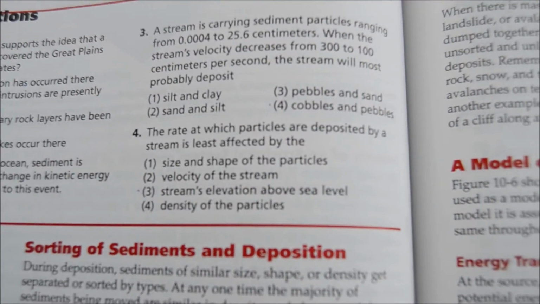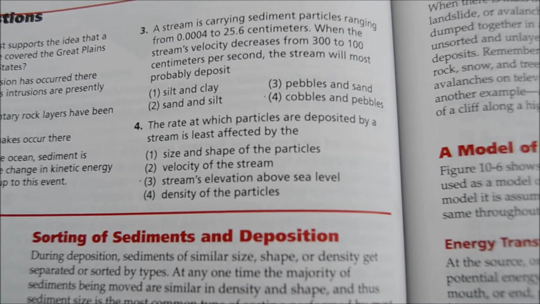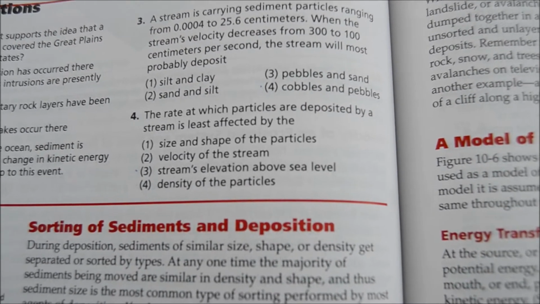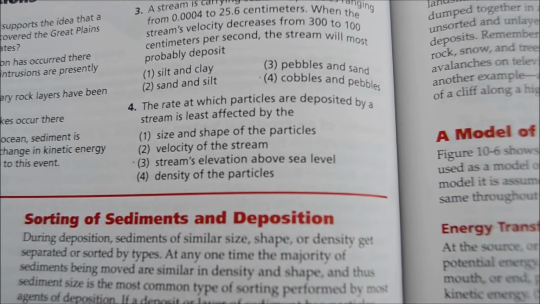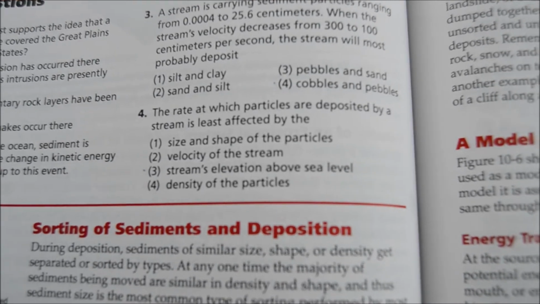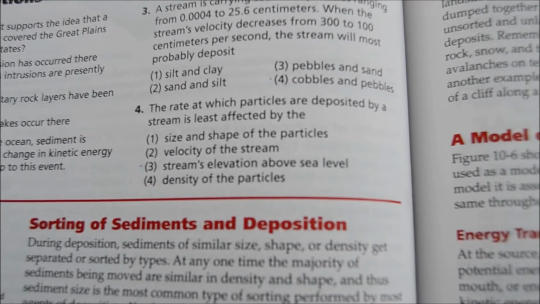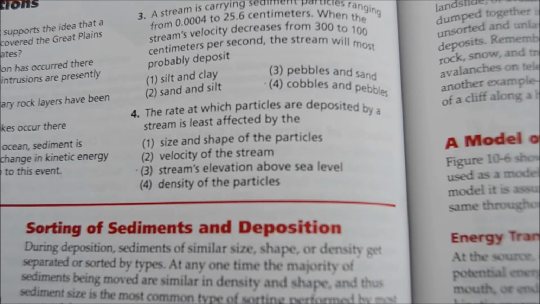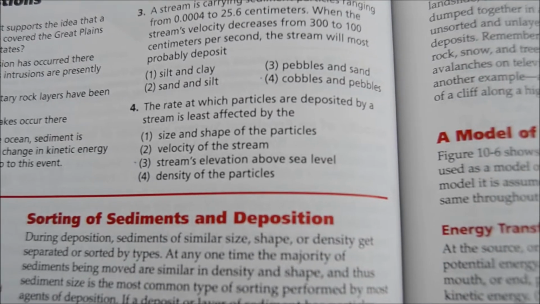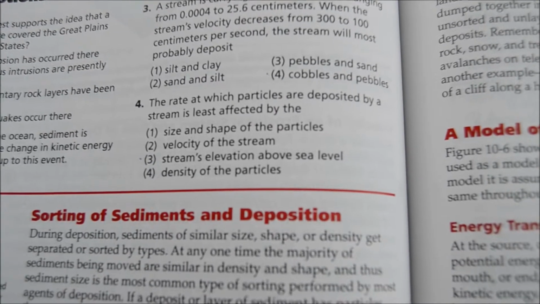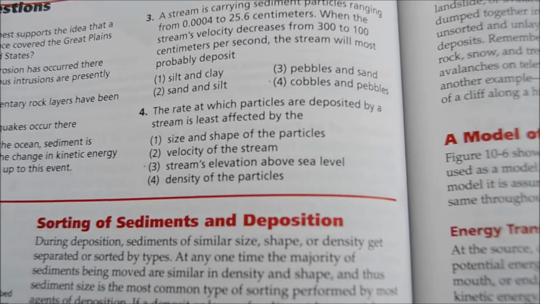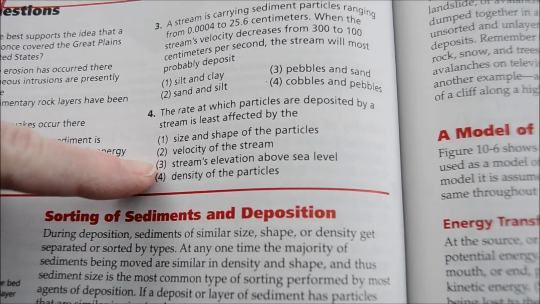Question 4. The rate at which particles are deposited by a stream is least affected by the... Well, we know size matters because the larger particles get deposited first and smaller, smaller, smaller as we go out. The shape also matters because the rounder ones have less buoyancy than the flatter ones, so the rounder ones get deposited first. Velocity has a huge effect, so that's not going to work either. Stream's elevation above sea level. Well, that doesn't really matter, but the density of the particles does, because the more dense get deposited before the less dense. So your answer is 3.